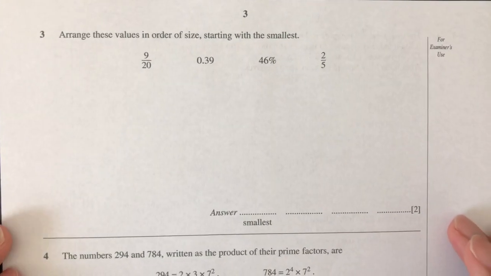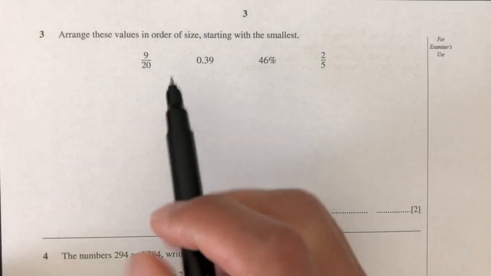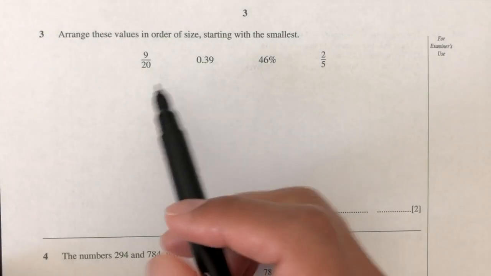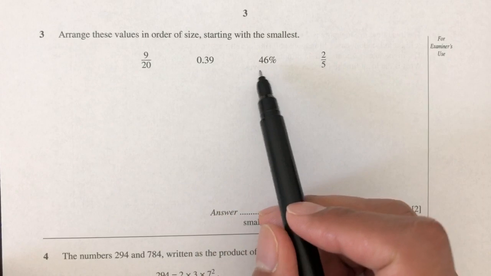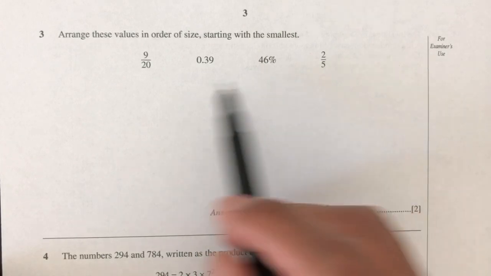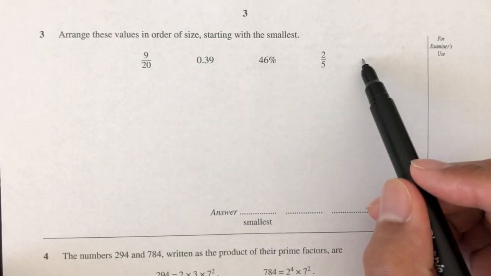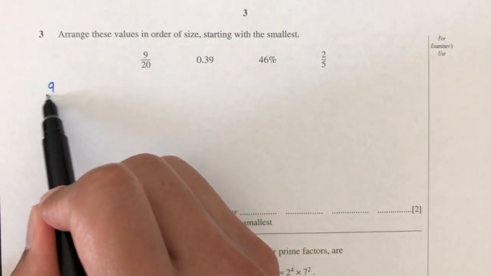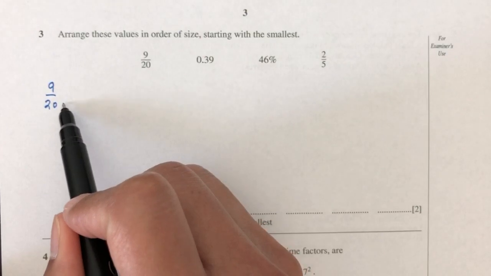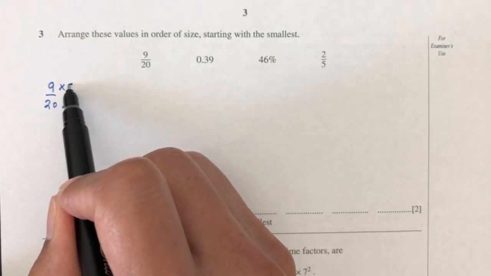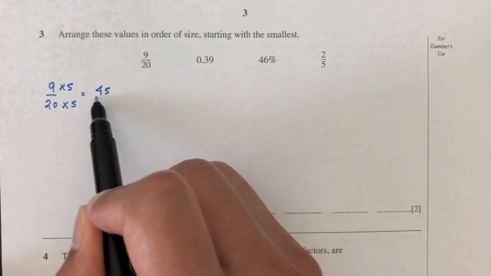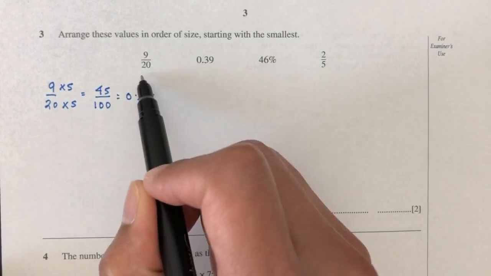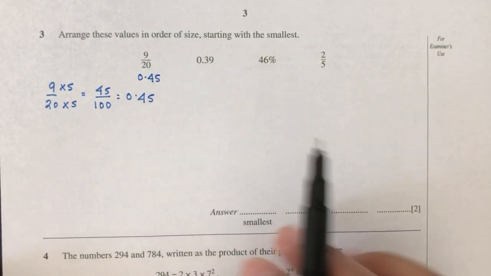So let's move on with this question number 3. Arrange these values in order of size, starting with the smallest. Here you can see we have fraction, decimal, percentage, and fraction. It's kind of hard to compare, so what we can do is convert everything to decimal. So how about this one? 9 over 20. I can times 5 here and times 5 here. We will have 45 over 100, which is 0.45.